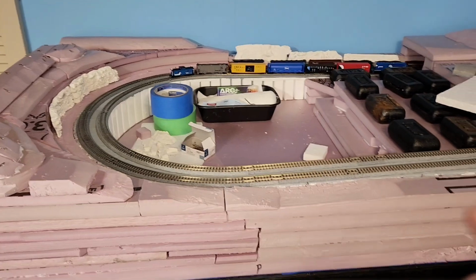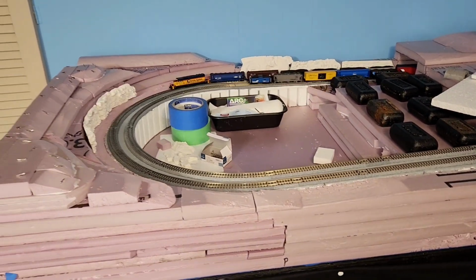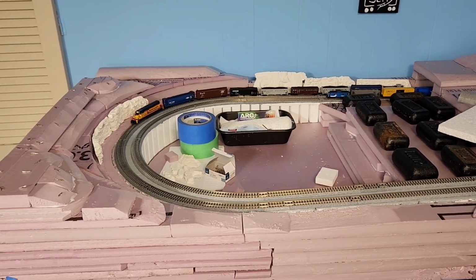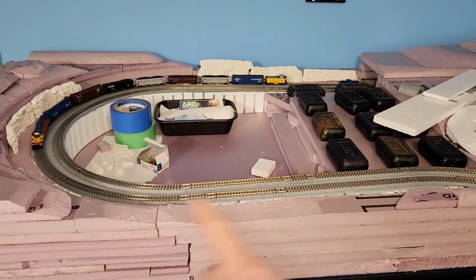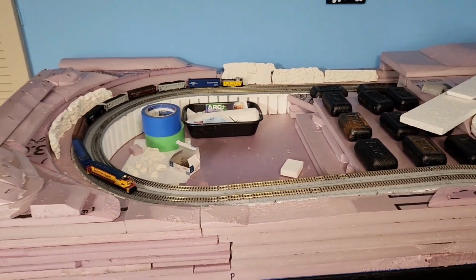But yeah, I had to leave the gap right here. Can't model the true Altoona Horseshoe Curve, because if I built the actual mountain, you wouldn't see nothing. So I just left the gap.